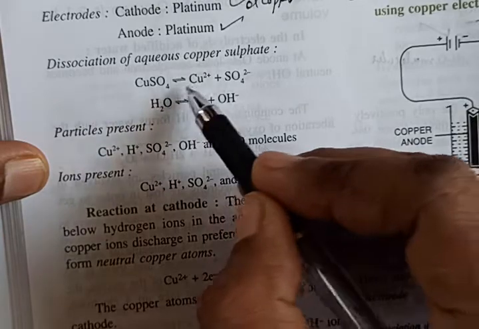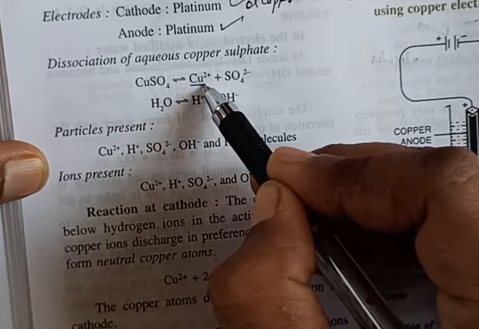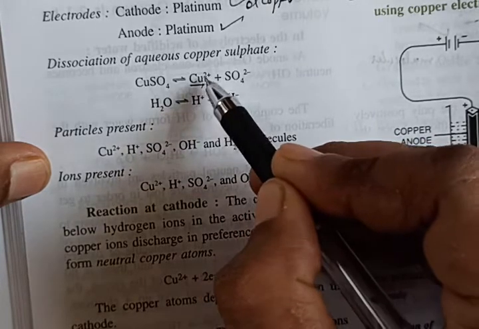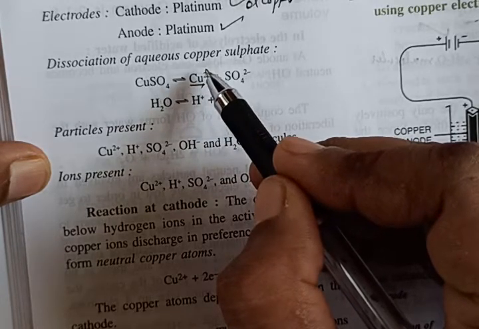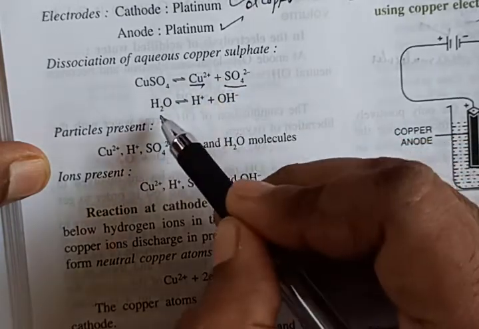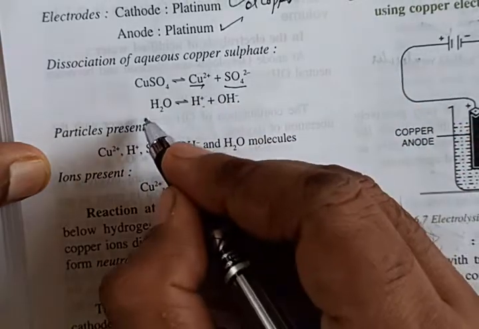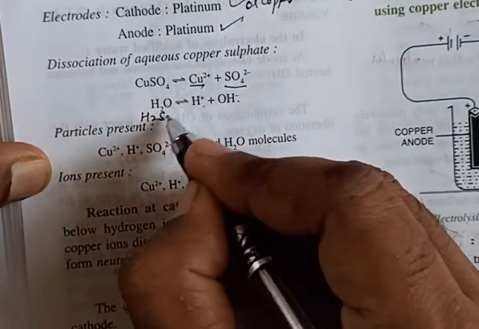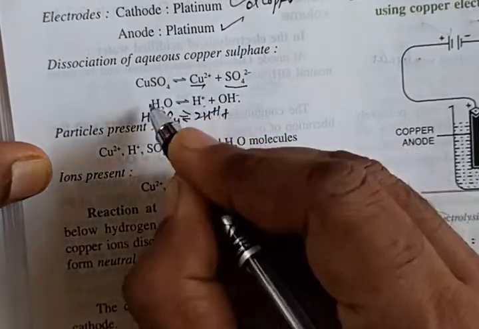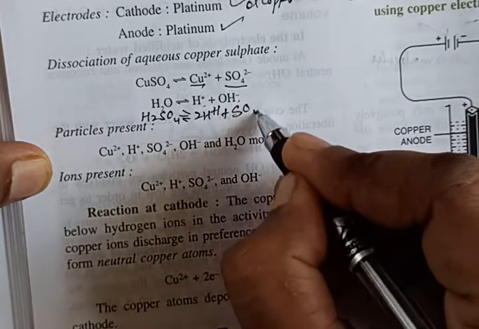So what are the three things present there? Copper sulphate, it will dissociate, see, ionic compound dissociates to form copper ion, Cu plus 2 ion. The most common mistake students are doing is their charges are wrong. It is plus 2, it is always plus 2 in electrolysis. Sulphate, SO4 minus 2. Water will ionize to form H and OH ion, H plus 1 and OH minus 1. And sulfuric acid they have not written, you write. Sulfuric acid ionizes to form 2 H ions and sulphate ion.